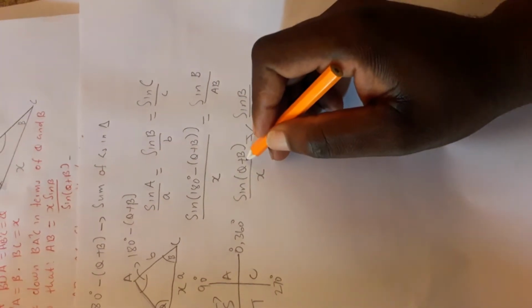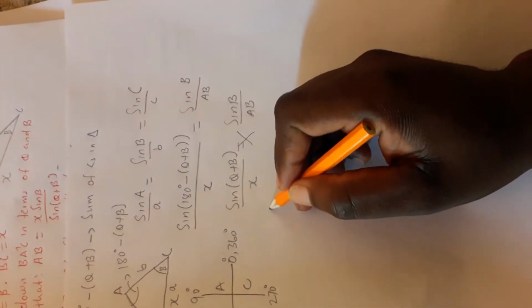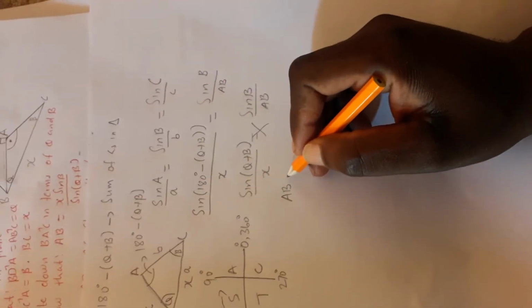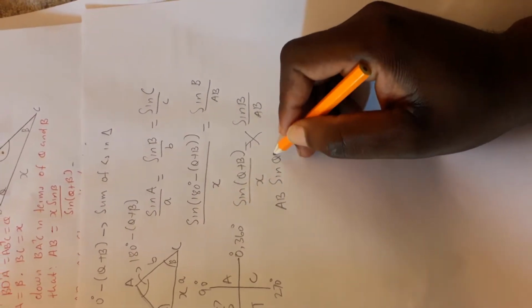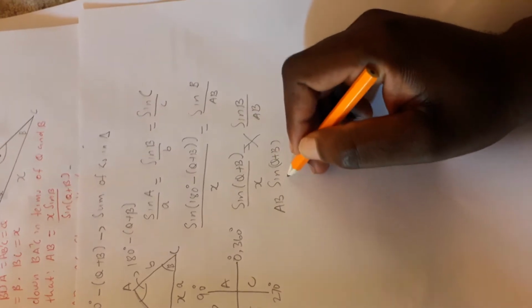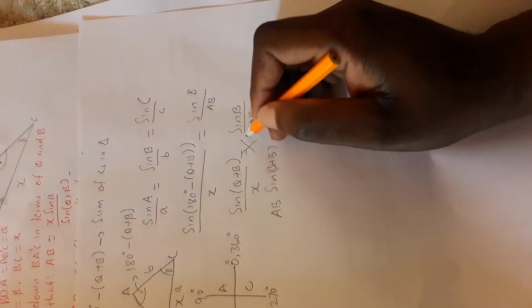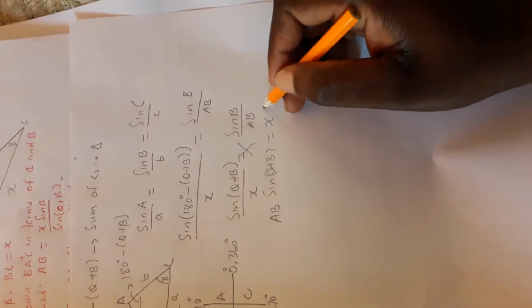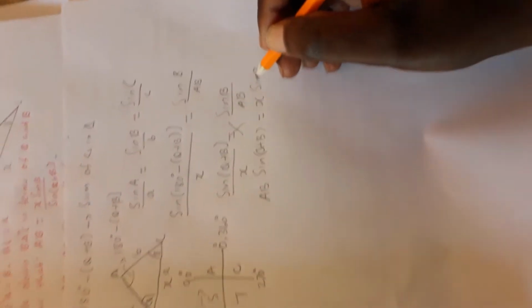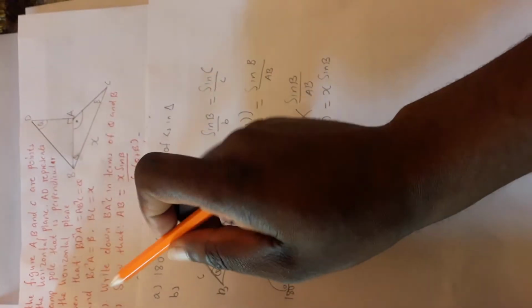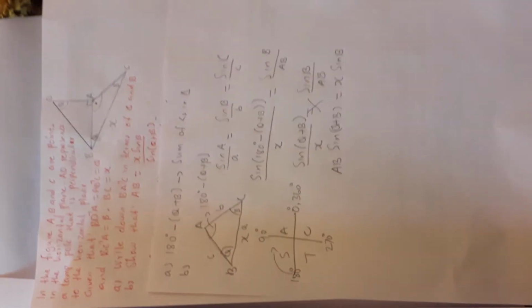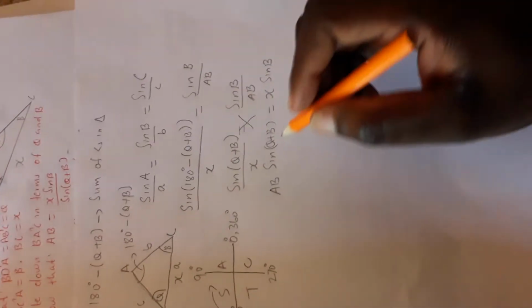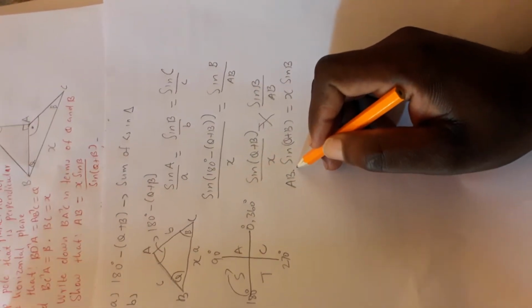Now we're going to do the cross multiplication. AB multiplied by sine (theta plus beta) will be equal to x multiplied by sine beta. The question was saying we need to show that AB is equal to x sine beta over sine (theta plus beta). So we are looking to determine AB.